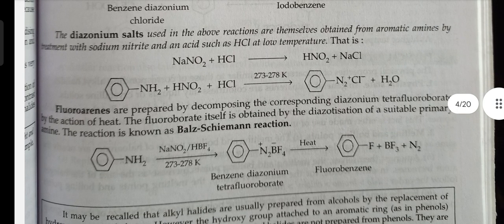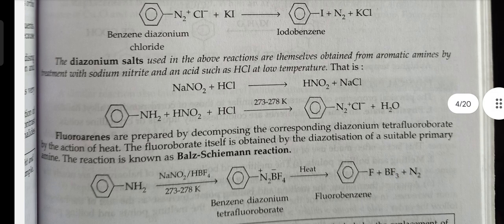The diazonium salts used in the above reactions are themselves obtained from aromatic amines by treatment with sodium nitrite and an acid such as HCl at low temperature. Fluoroarenes are prepared by decomposing the corresponding diazonium tetrafluoroborate by the action of heat. The fluoroborate itself is obtained by the diazotization of a suitable primary amine. The reaction is known as the Balz-Schiemann reaction.